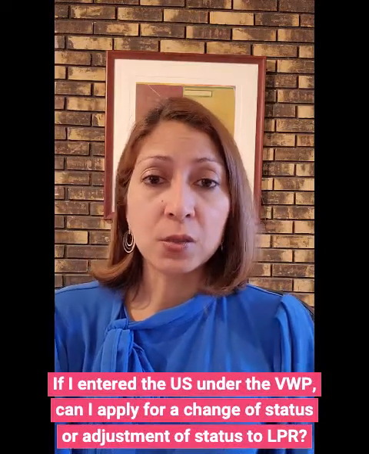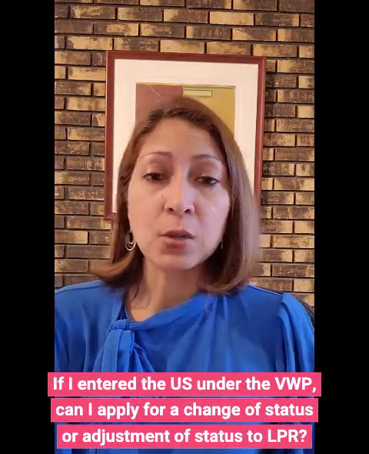The visa waiver program. I want to talk to you briefly about this because I want you to know that if you enter the United States under the visa waiver program or ESTA, the rules that apply to you are different than the rules that apply to people who enter the United States with a visa stamp issued by a U.S. embassy or a U.S. consulate abroad.